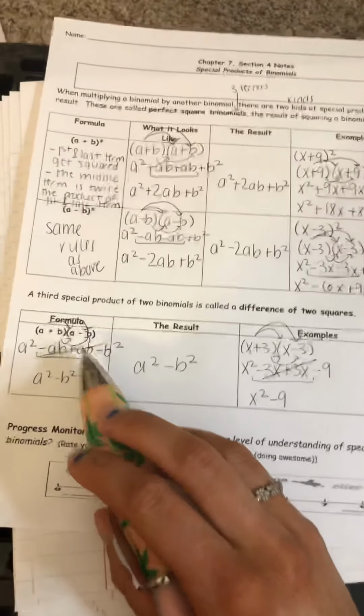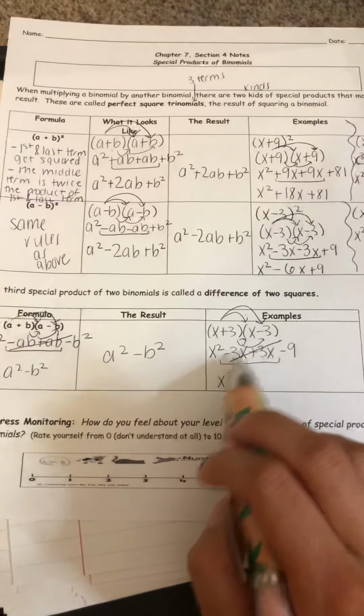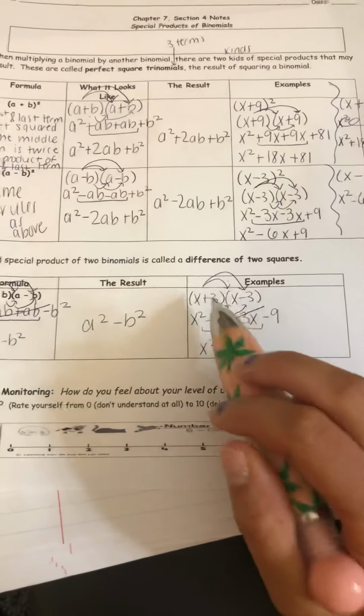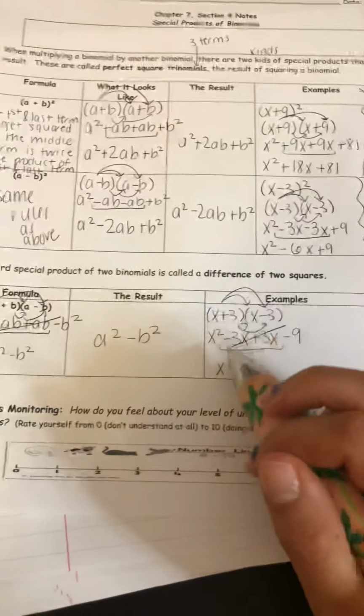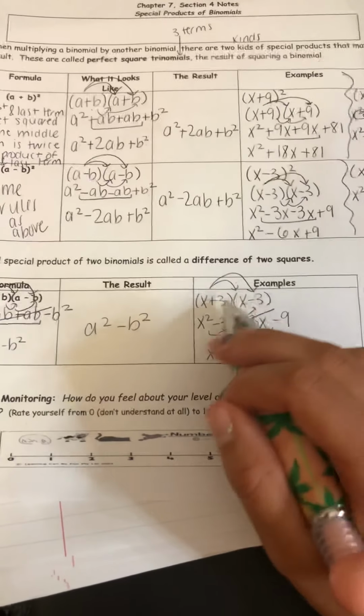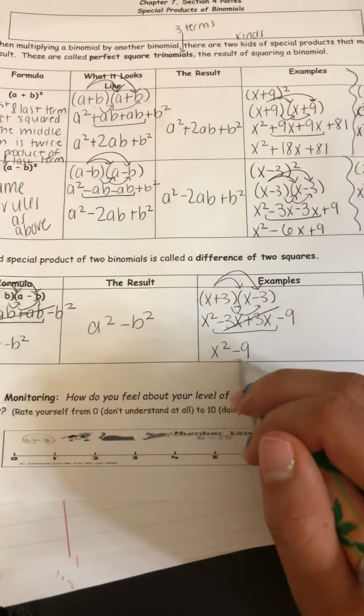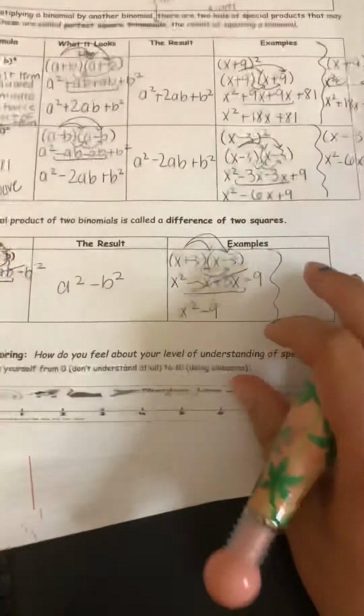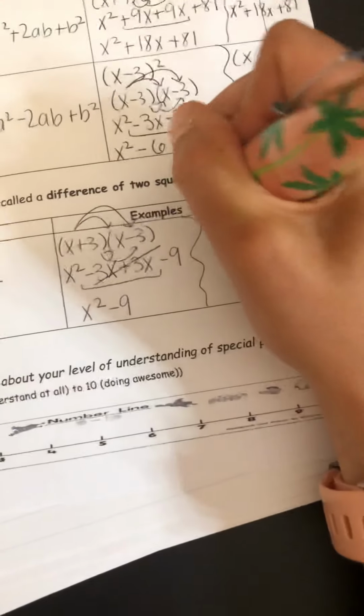So when you're doing difference of two squares, right, that middle term is going to cancel. Those middle terms will cancel. So you really only have to square the first. Then that last term gets squared, but it's going to be negative, okay?